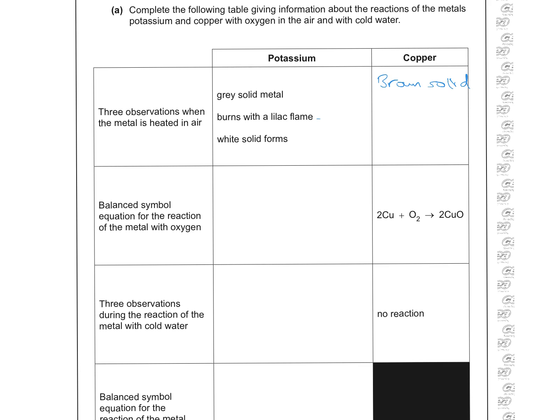And then the final thing is what the product looks like. So again, we've got it for potassium with the white solid forming. For copper, you get copper 2 oxide, which is black. Well, just to point out here that copper, when you put copper into a blue Bunsen flame, it doesn't actually burn the way potassium would, but it does react with the oxygen.